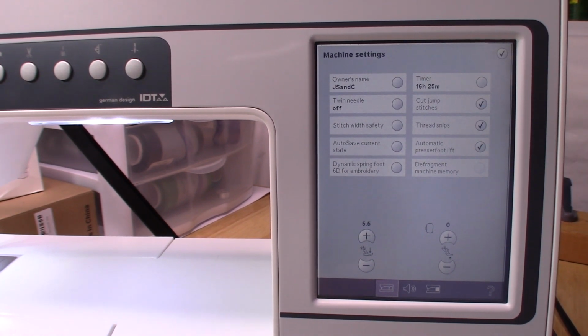Okay? And then your defrag is here, your defragment, your machine memory. That's going to optimize the sewing and embroidery performance. You sometimes need to do a defrag. When that needs to be done, a pop-up message will appear on screen. To defrag your machine, you're first going to remove any unnecessary files when you go to the machine settings in the settings menu, and you're going to select defrag your machine memory. And it does say that a defrag can take up to 45 minutes. Okay, and let me see if we have anything else on another page.